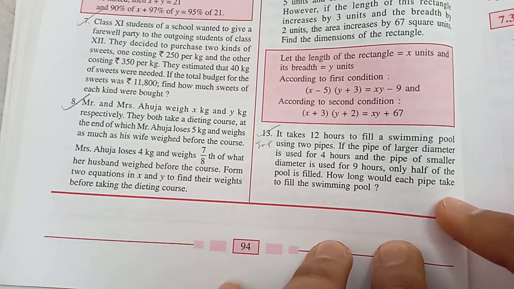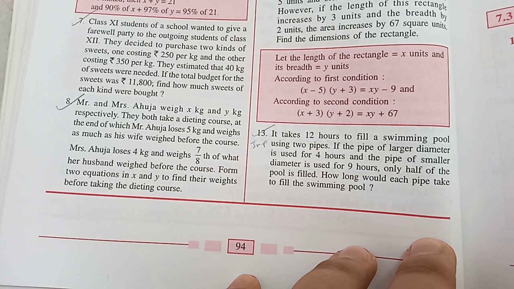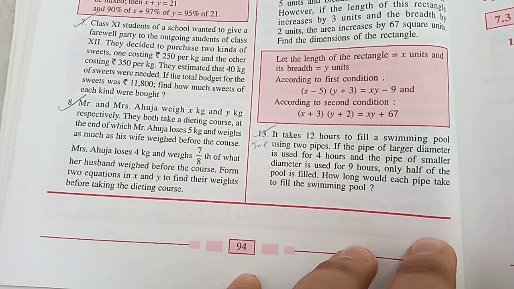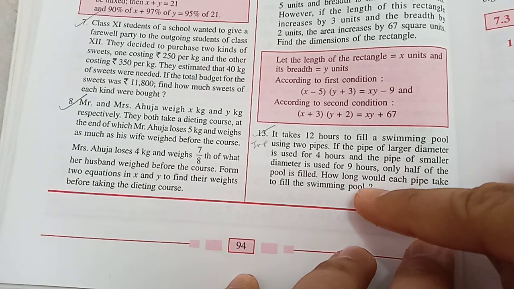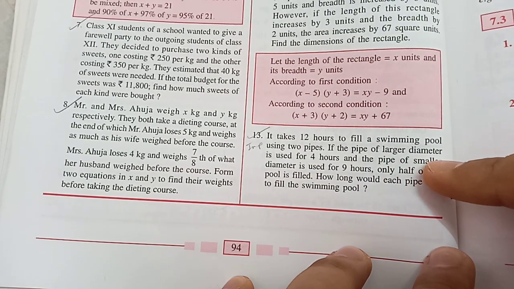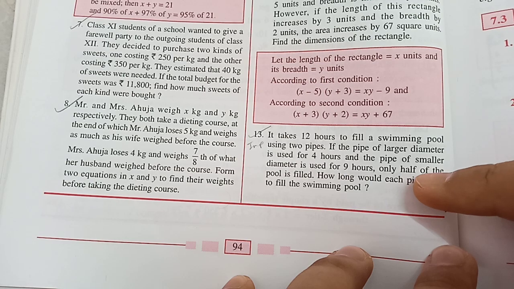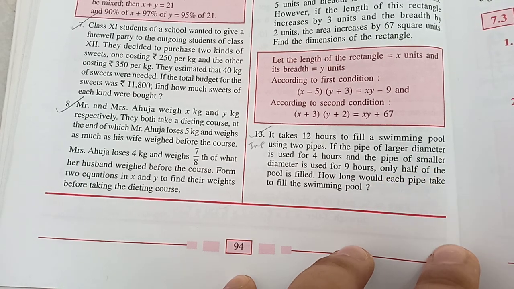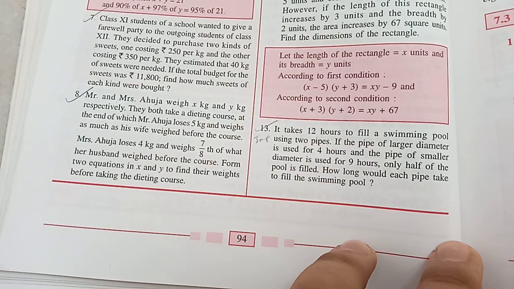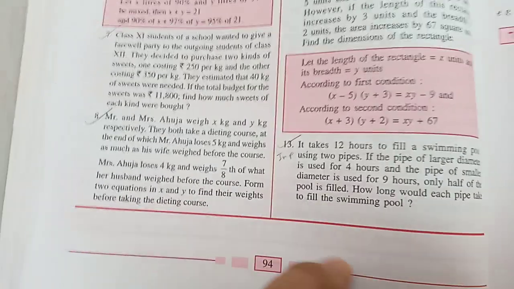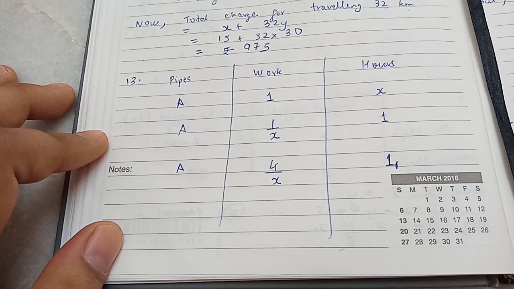That's the question. So we will assume that pipe A takes X hours to fill the swimming pool and pipe B takes Y hours. Another condition given is that if the pipe of the larger diameter, let's call that pipe A, is used for 4 hours and the pipe of the smaller diameter, let's call it B, is used for 9 hours, then only half of the pool is filled. So using these two conditions, first of all we'll need to create two equations, and I will use the tabular method, so it is easy to frame the equations without writing lengthy statements.